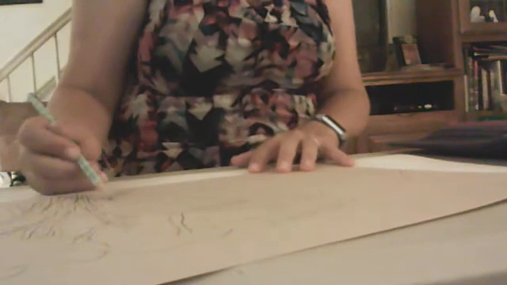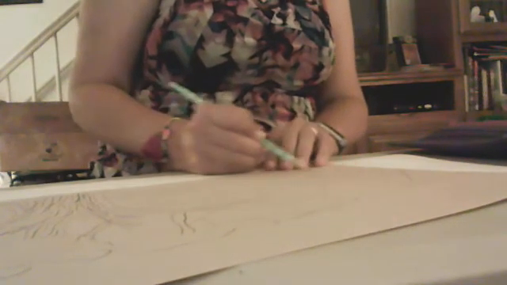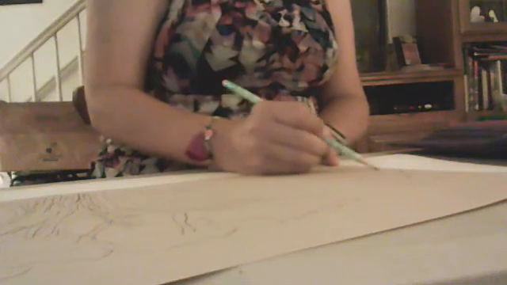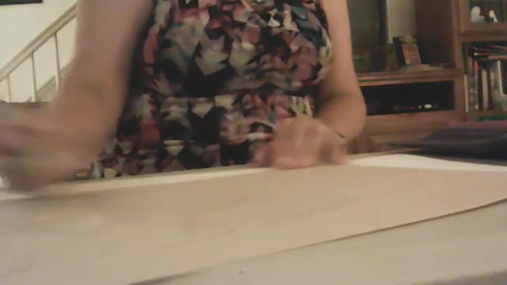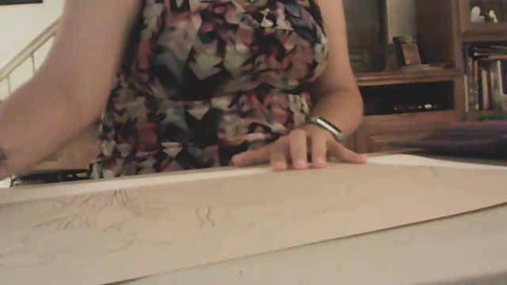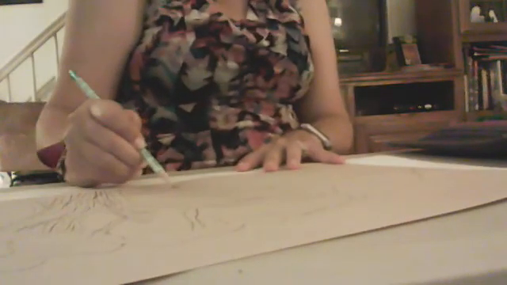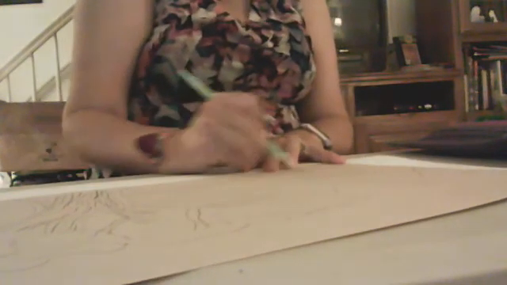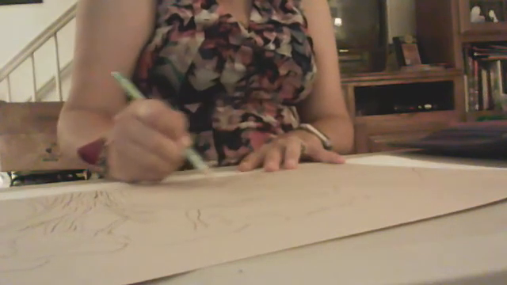In the front, I'm going to have like a lake, kind of some water, a reflection of the mountain. My water, I'm having lots of direction with my water. Kind of some wavy lines.